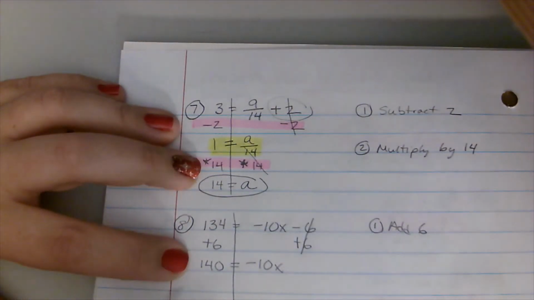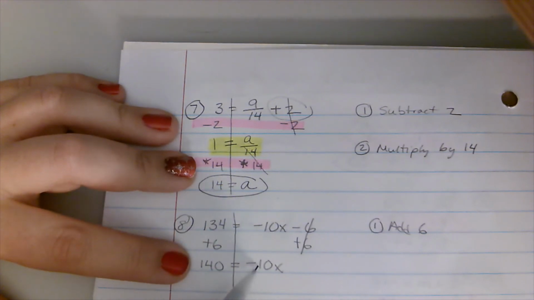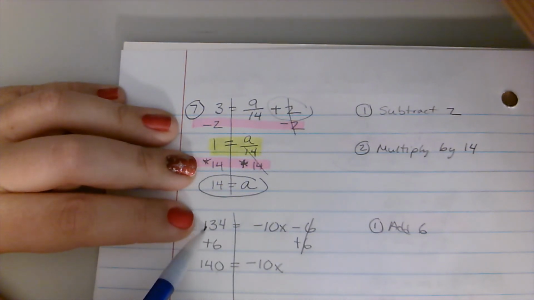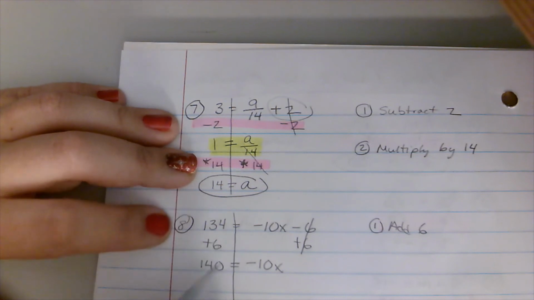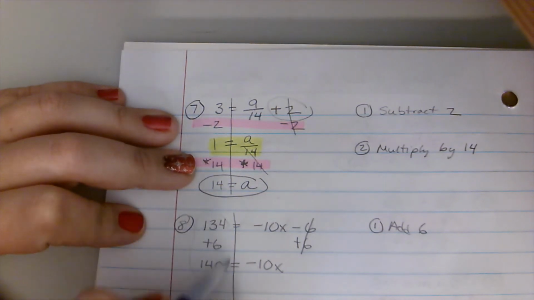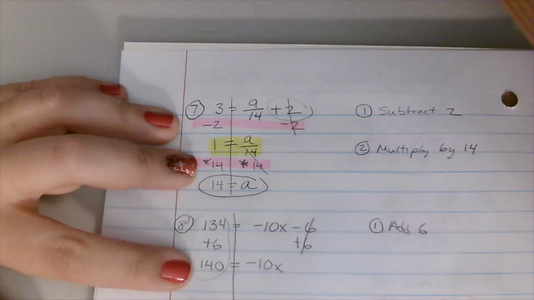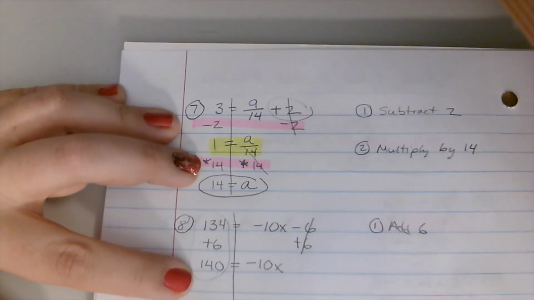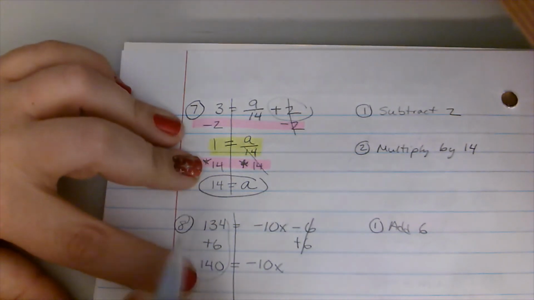Now I notice a lot of people don't like to skip right to this step because they want to show out the 134 plus 6, but if you look at it this way, it's showing that 134 plus 6 equals 140 vertically. So you don't have to write that step out. It's already shown here for you.